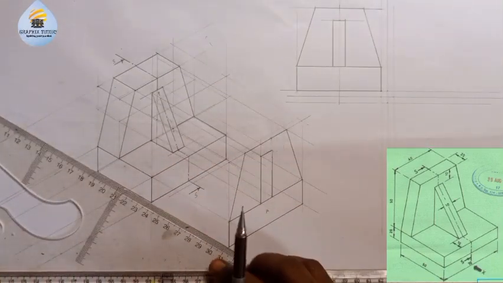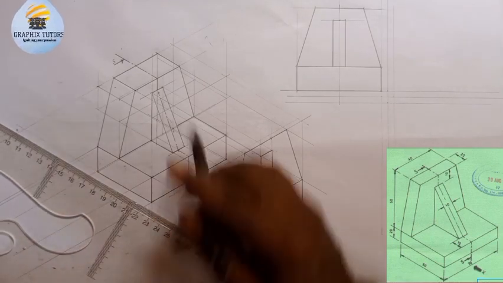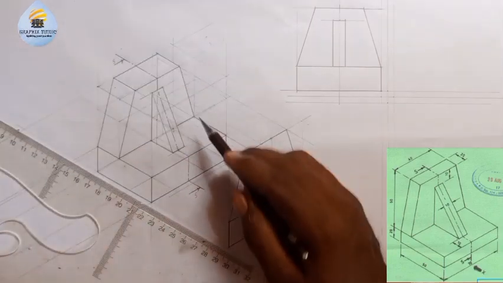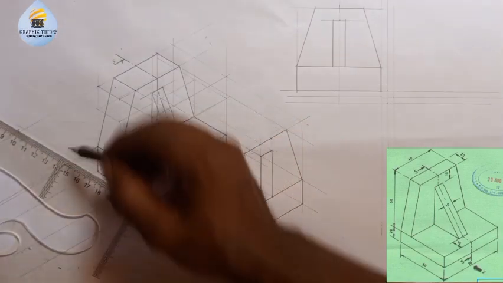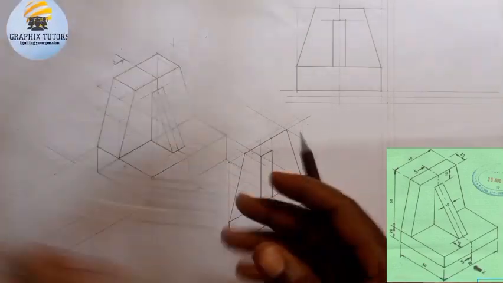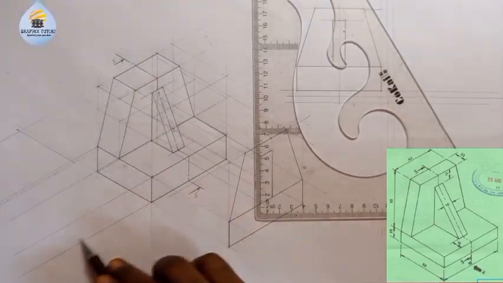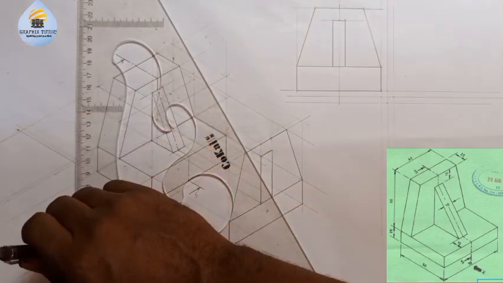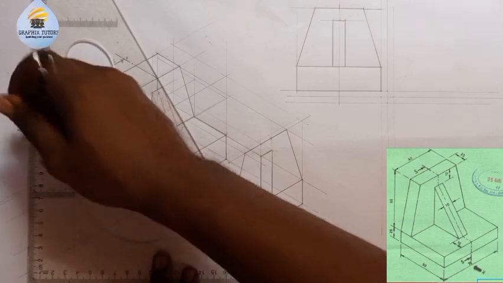I'll just draw a line from here to here. This line, so I won't make any mistake, to this line. Front line first. Then connect it to this base here. That is the complete figure. Then connect this to this base here.